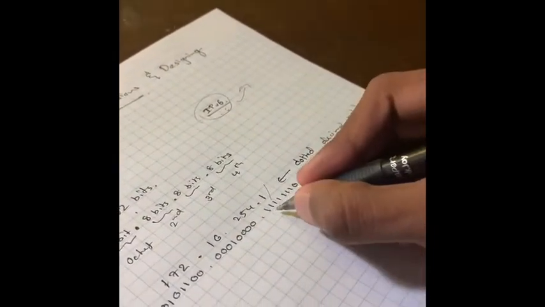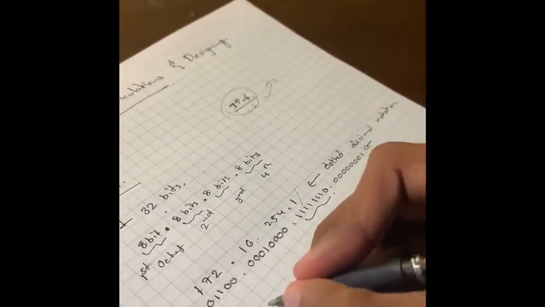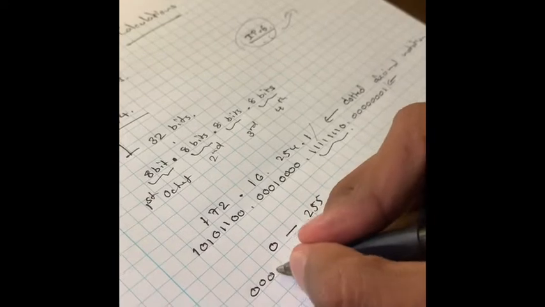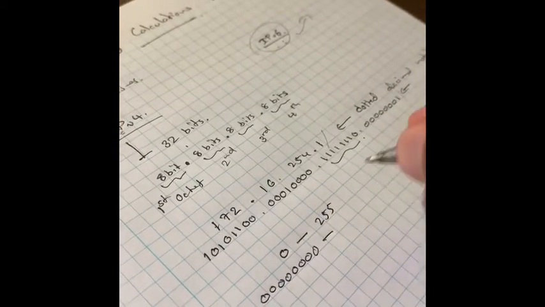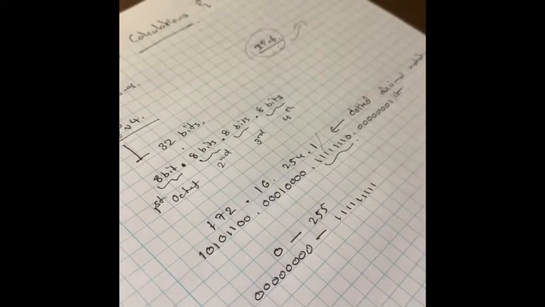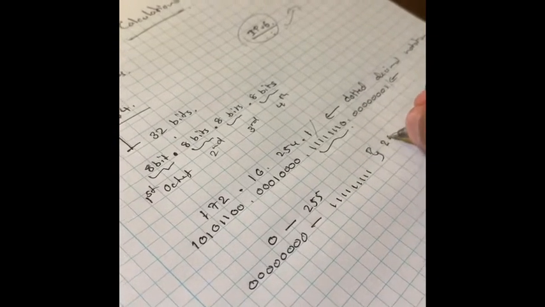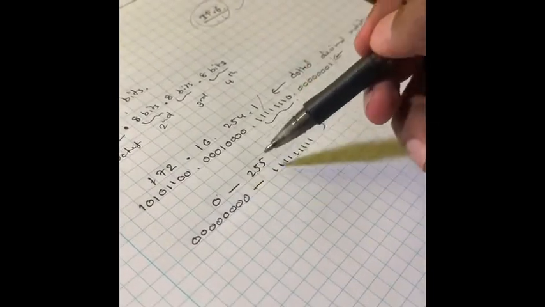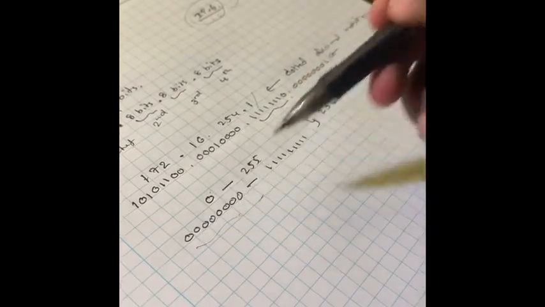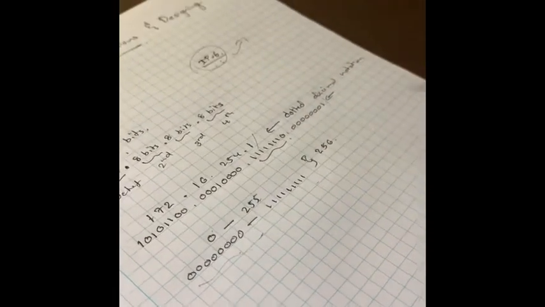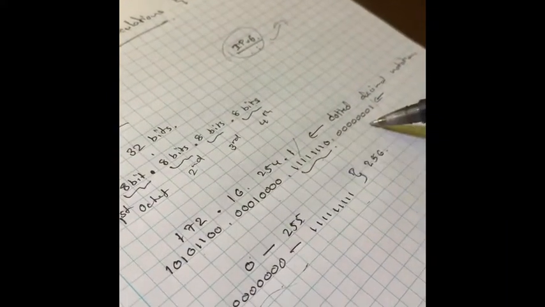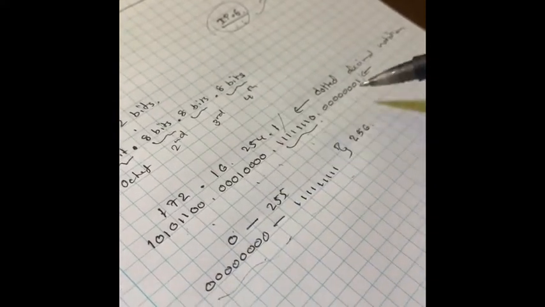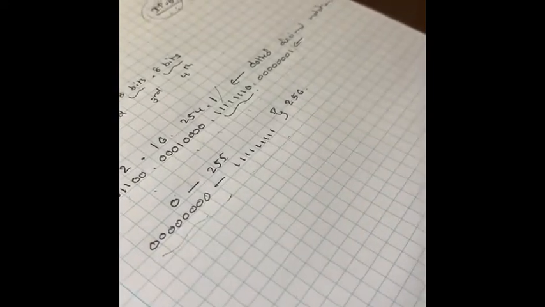Moving on, each octet can go from 0 to 255, or from 8 zeros to 8 ones, which gives us 256 numbers. So in decimal it goes from 0 to 255, and in binary from 8 zeros to 8 ones. There are 4 octets, so each one can go from 0 to 255.